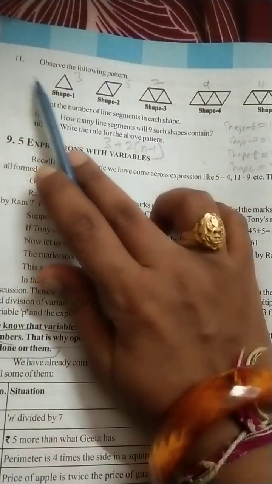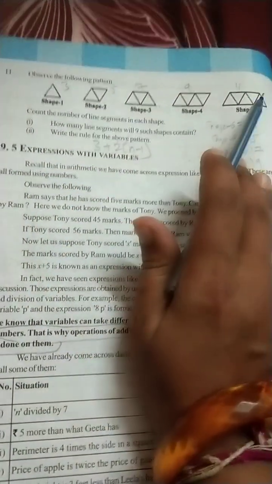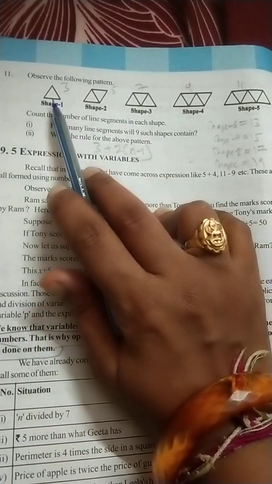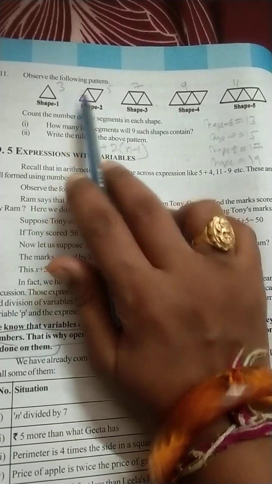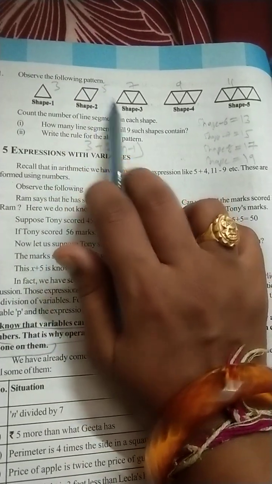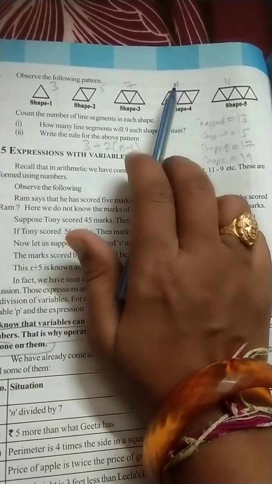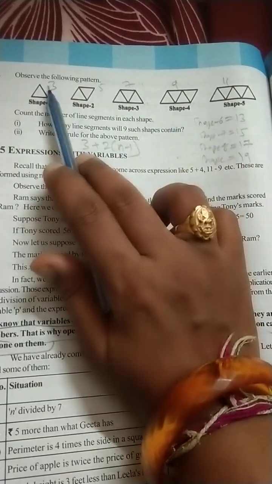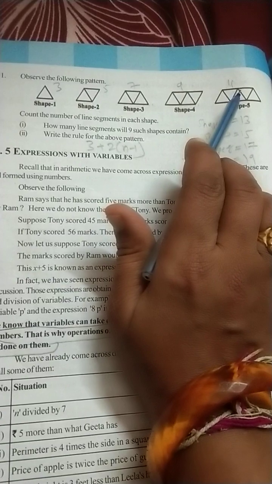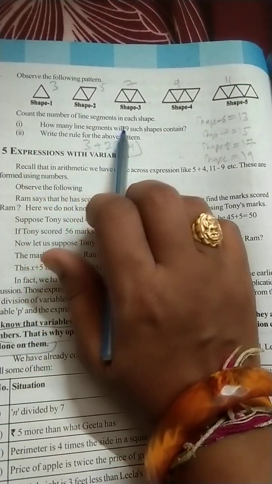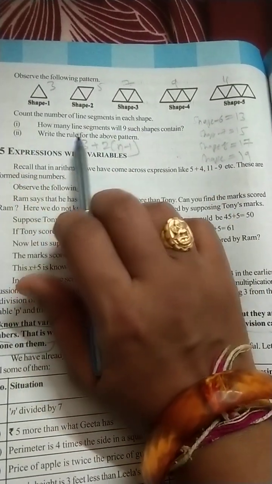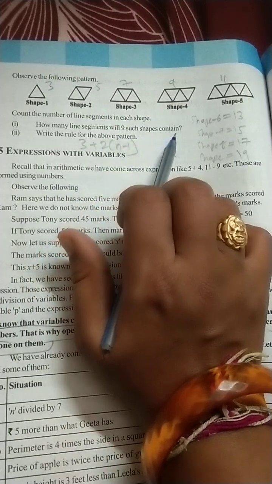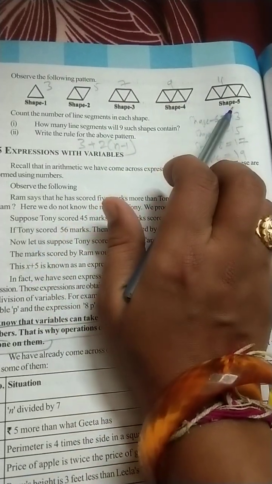So 11th one, observe the following pattern. Very simple. Shape 1 has 3 matchsticks, shape 2 has 5, shape 3 has 7, shape 4 has 9, shape 5 has 11. See the series of numbers 3, 5, 7, 9, 11, right? So count the number of line segments in each shape. How many line segments will 9 such shapes contain? Okay, up to 5 is given.